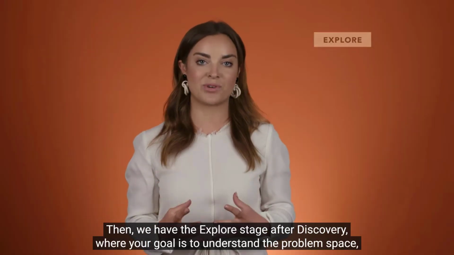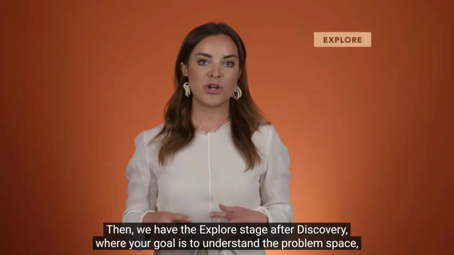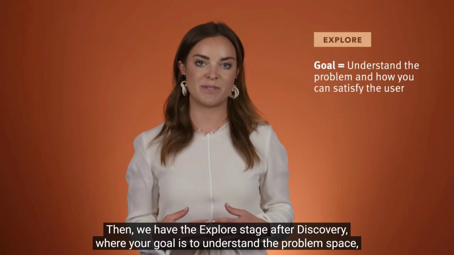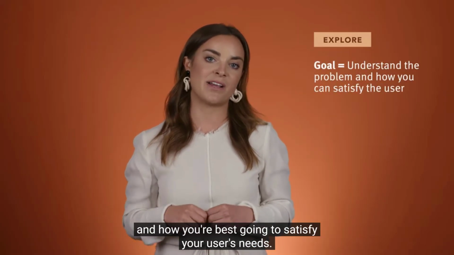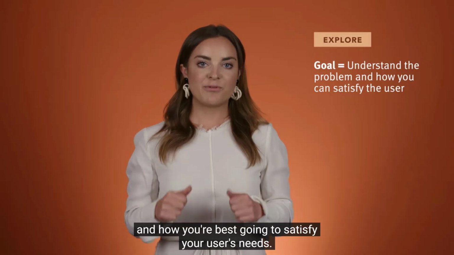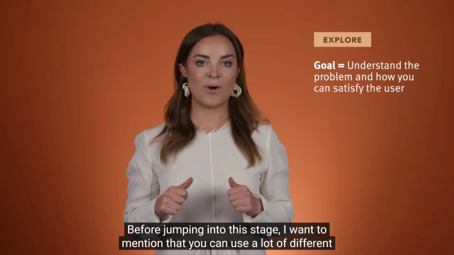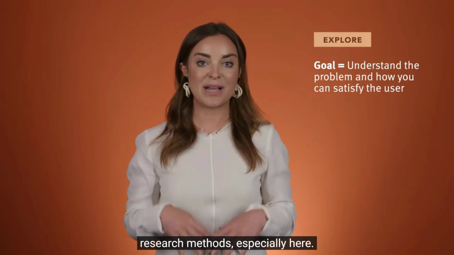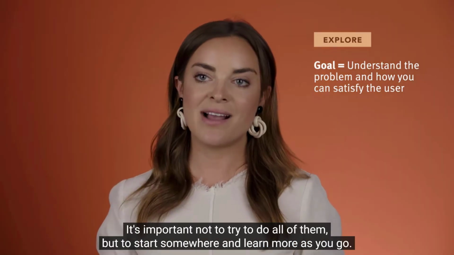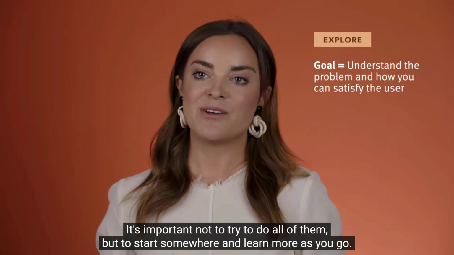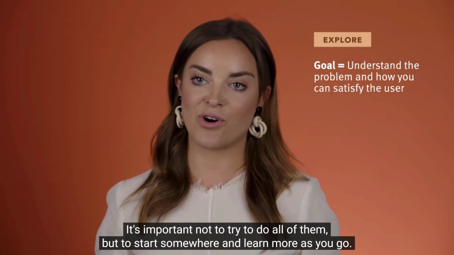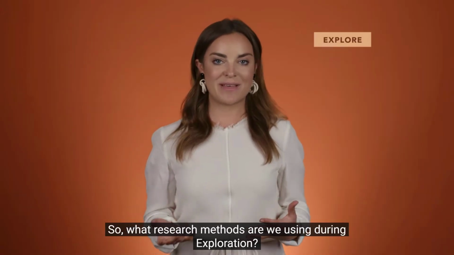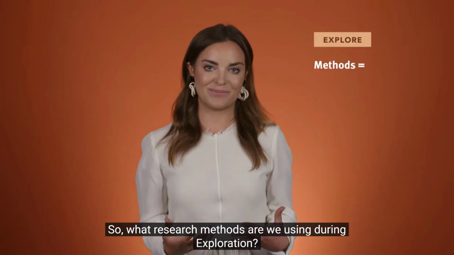And then we have the explore stage after discovery, where your goal is to understand the problem space and how you're best going to satisfy your users' needs. Before jumping into this stage, I want to mention that you can use a lot of different research methods, especially here. It's important not to try to do all of them, but to start somewhere and learn more as you go. So what research methods are we using during exploration?